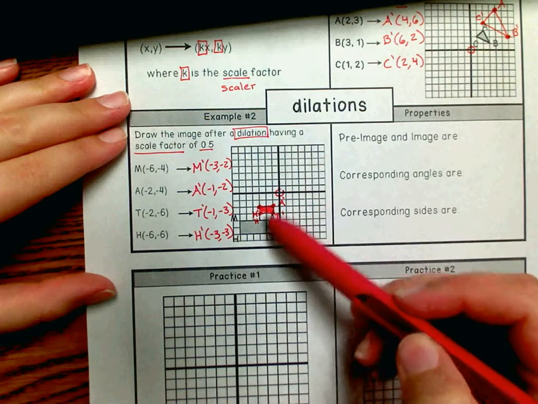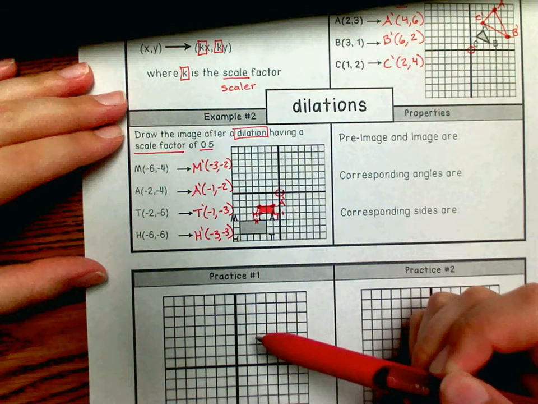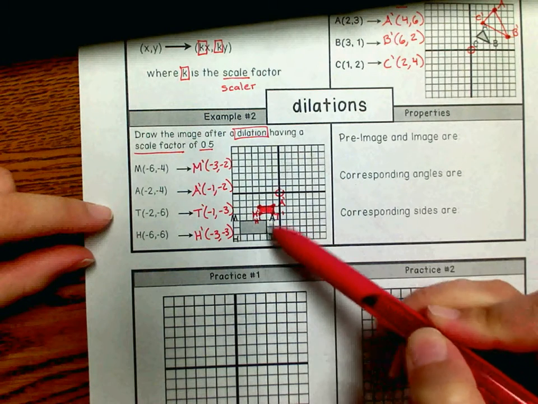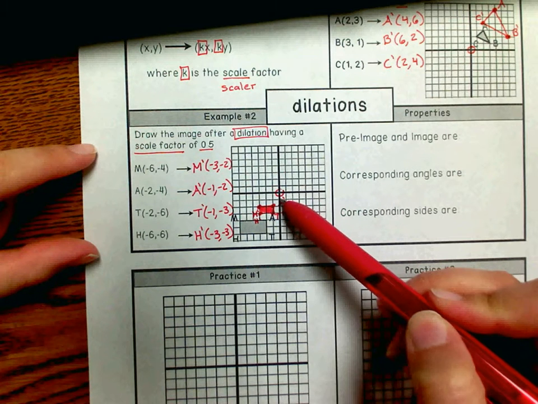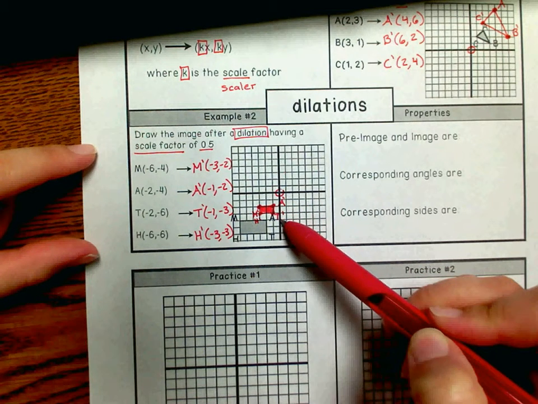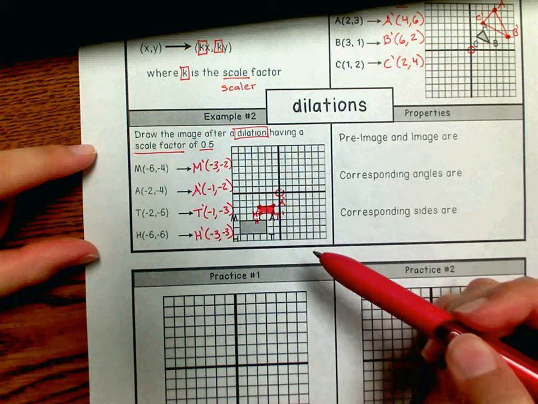So originally this one was this far away from the origin, so maybe let's look at the pattern of how far away it was. So let's pick one of our points. I'll pick A. If I start at the origin, the pattern I might follow would be 1, 2, 3, 4 down and 2 to the left. Well, what if I cut that pattern in half?